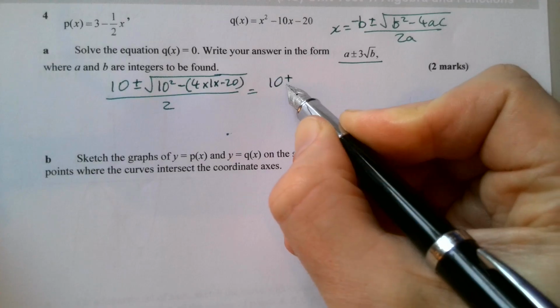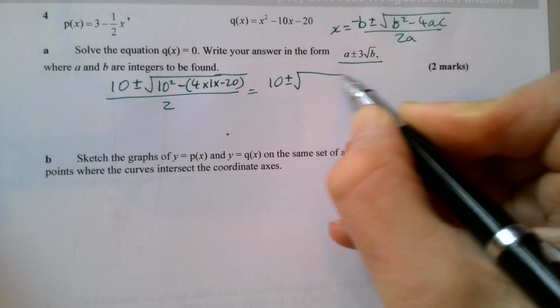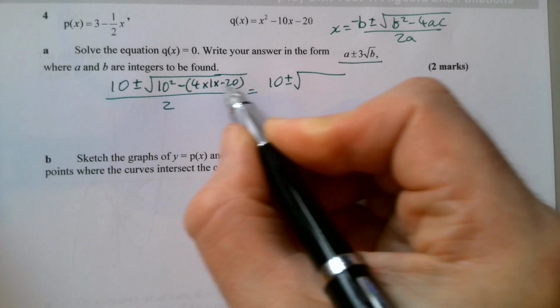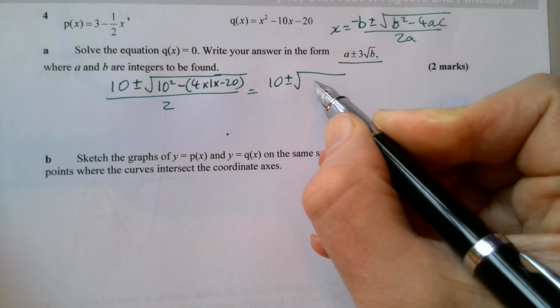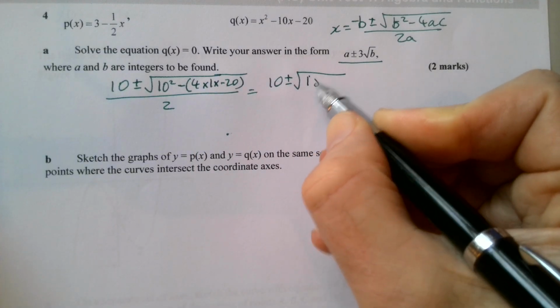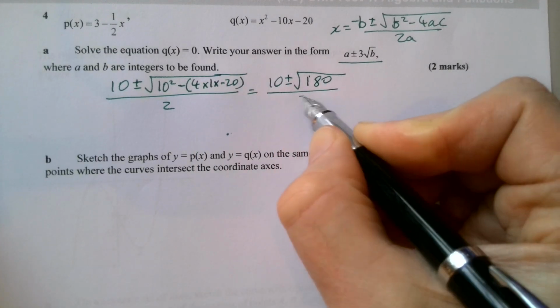It's going to be 10 plus or minus 100 add 80. That's going to make negative 80, and when you take negative 80, you add it. So you can put it all in the calculator, and that should give you root 180 all over 2.